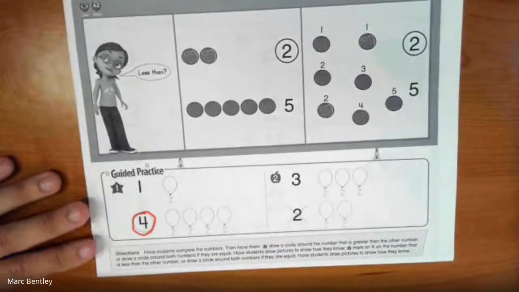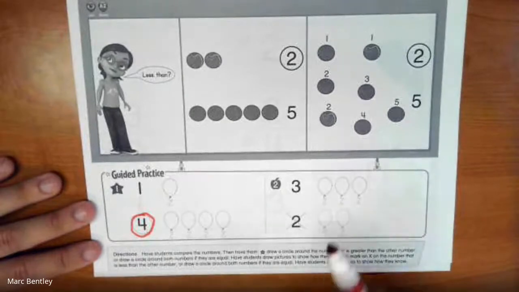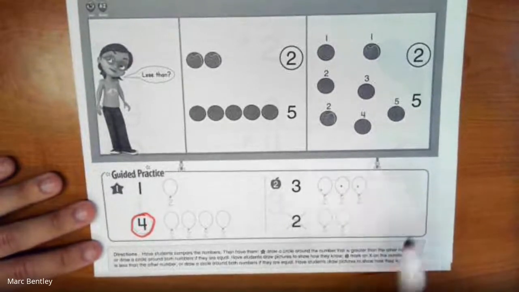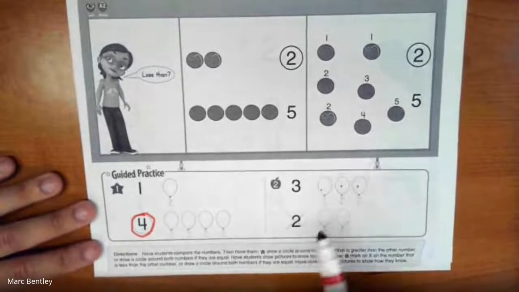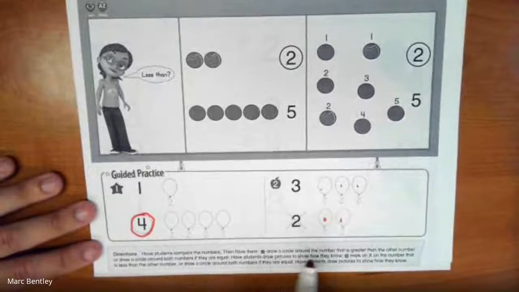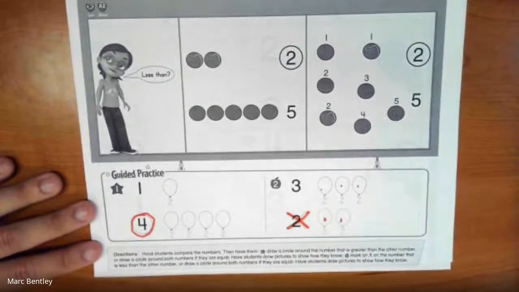Okay, over here it asks us to put an X through the number that is less than the other. So over here, count with me. We have 1, 2, 3 balloons. And below it, we only have 1, 2. So here, there are less balloons, so I'm going to go ahead and put an X through my number 2.